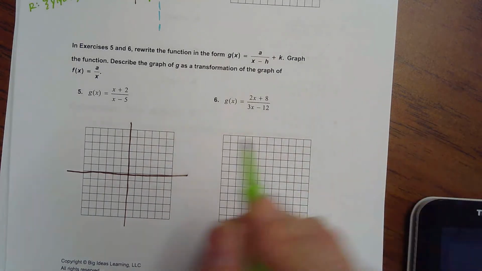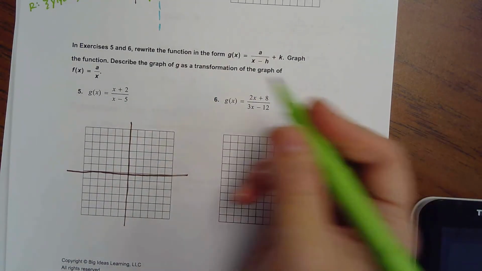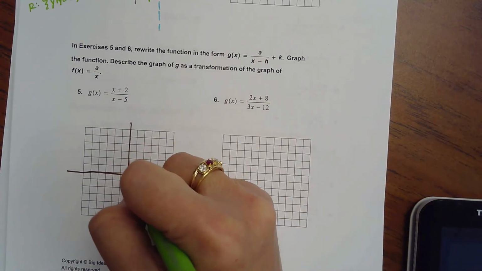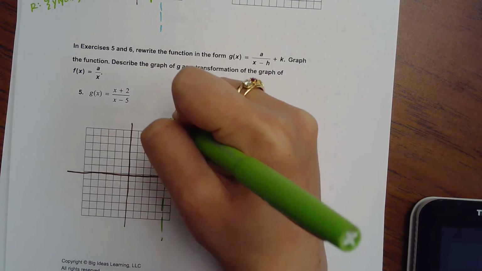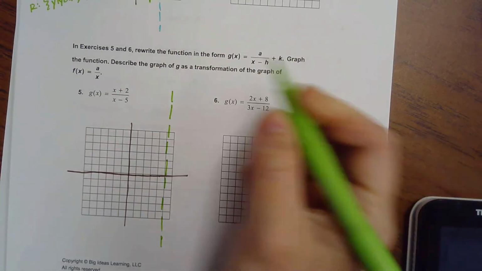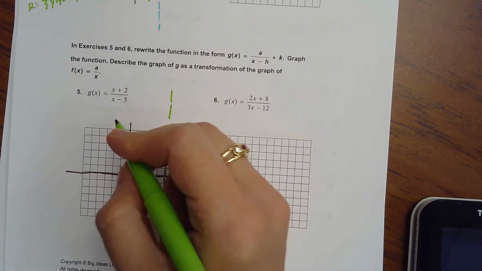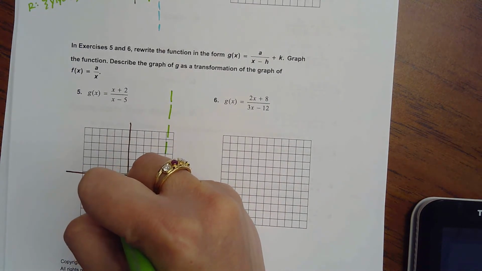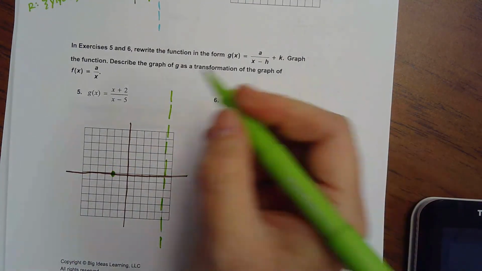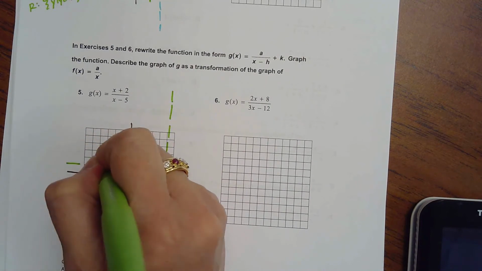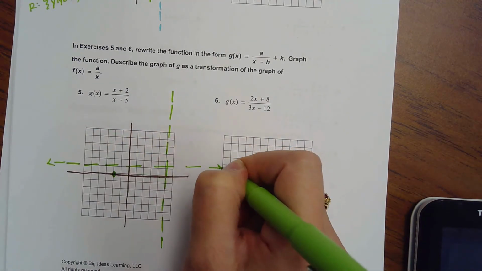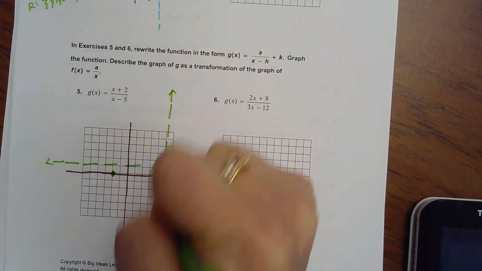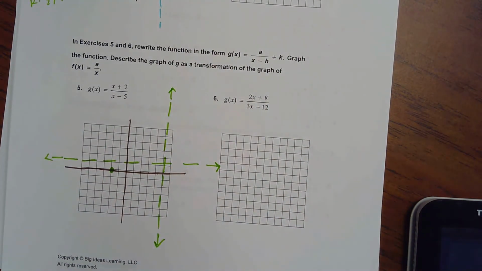So what I mean by that is I'm going to go ahead and graph this like I did in the investigation. I have a vertical asymptote at 5. So here's my vertical asymptote. I have an x-intercept at -2. So I know I have a point over here. And I have a horizontal asymptote at 1, and the reason why is because my degrees are the same. Since the leading coefficient divided by the leading coefficient gives me 1, that's my horizontal asymptote.